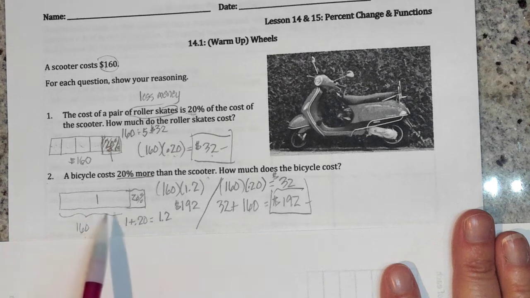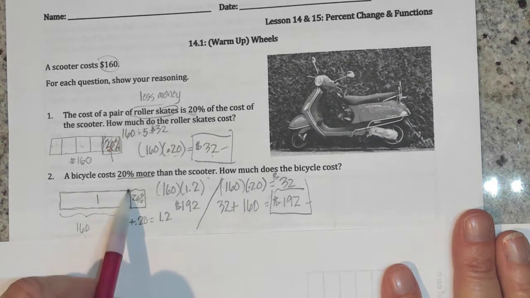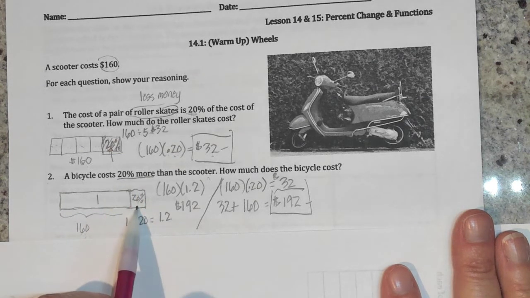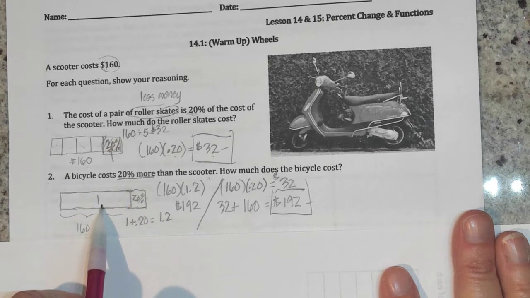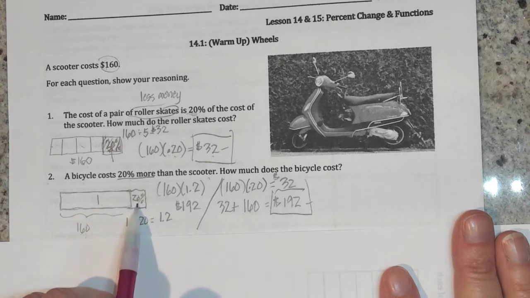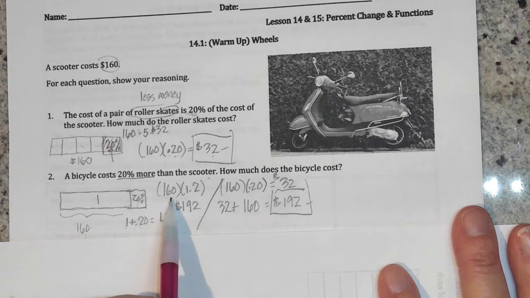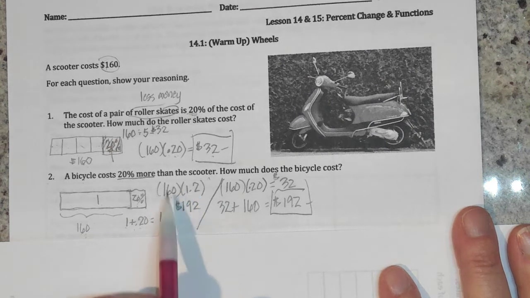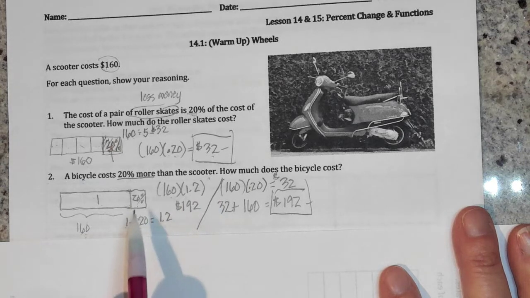That's my 100%. Notice that here's the rectangle, here's the $160, and what did I add on to that? I added on 20% more. So if I consider this to be 1 or 100%, and I add on 20% more, 1 plus 0.20 is 1.2. I can simply take my value of 160, multiply it by 1.2, and bingo, I get right to the amount of $192. That's one way to look at it.